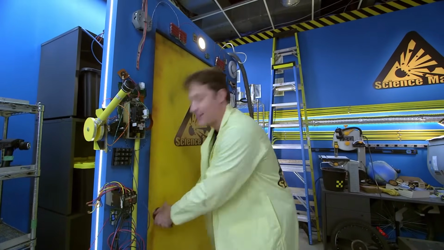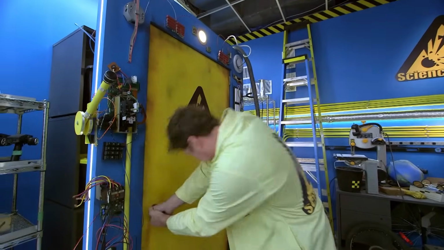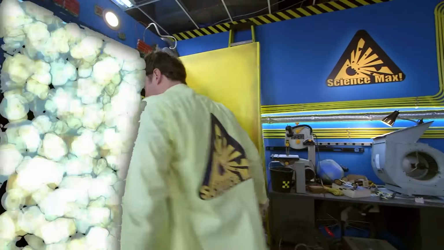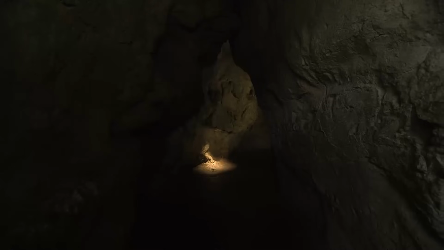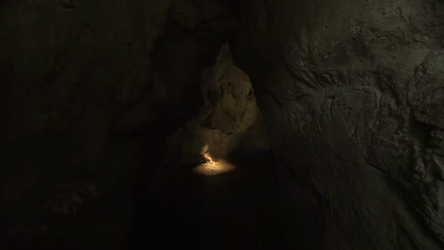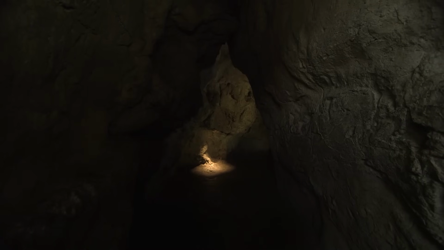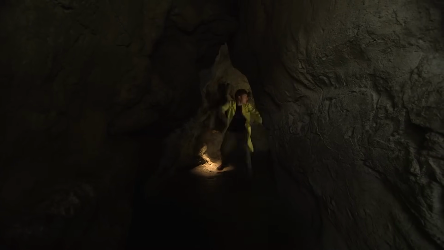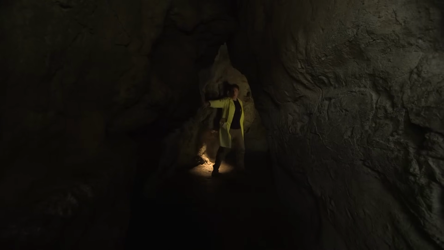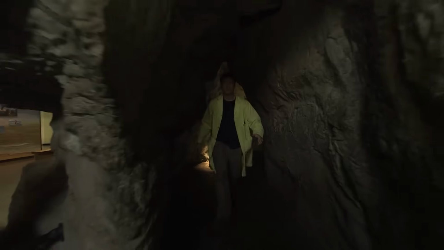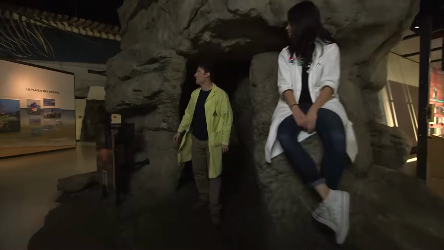Door is stuck. I think there's a little bit too much friction with it. Oh, that's got it. Oh no, this isn't the Science Center. Did I go back in time again? Oh. It is the Science Center.